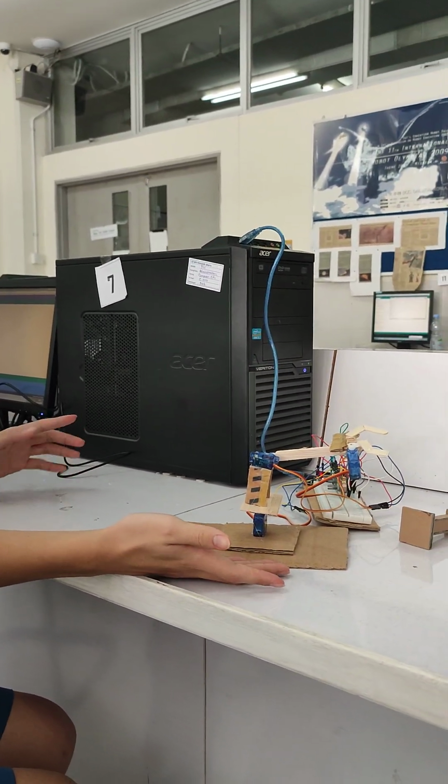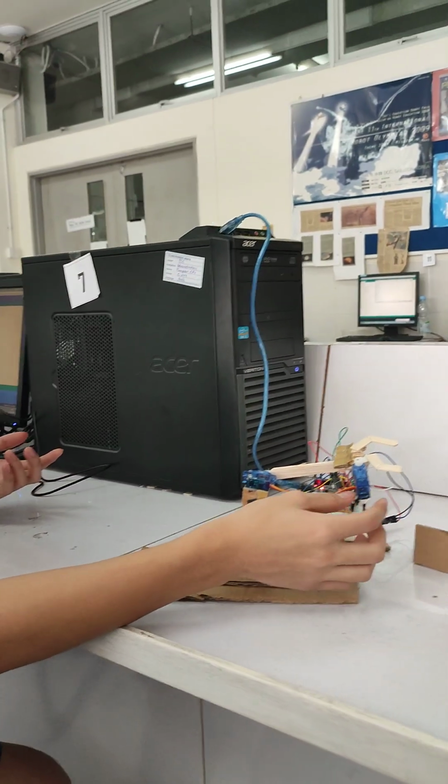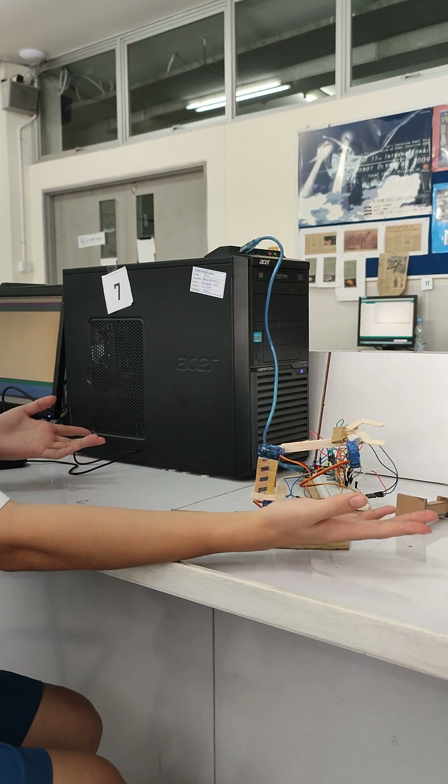Do you want me to do it again? I was about to make it switchable, but I was too lazy to do that since I don't have another motor. I could change it to a knife or a hammer or something like that, but yeah, I guess this is the manipulator.